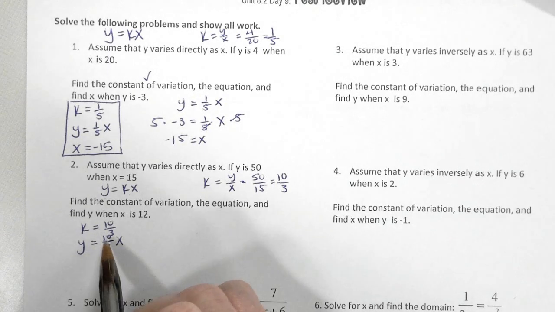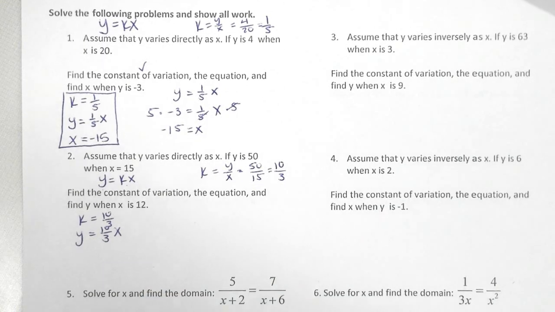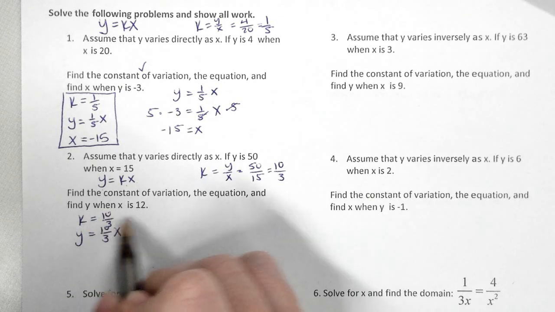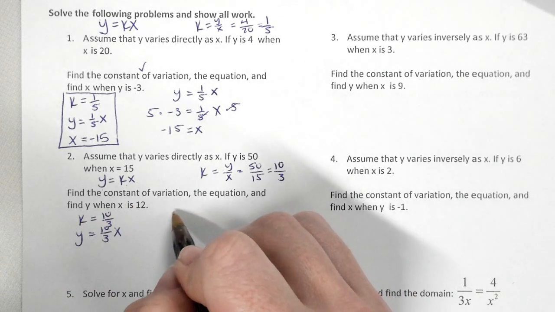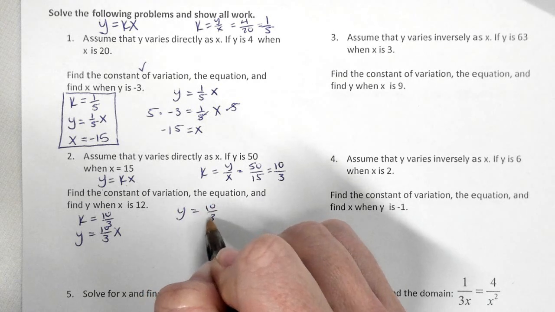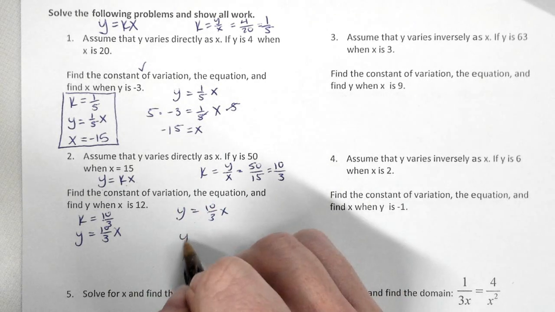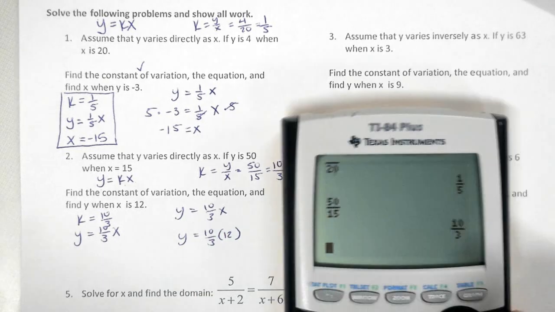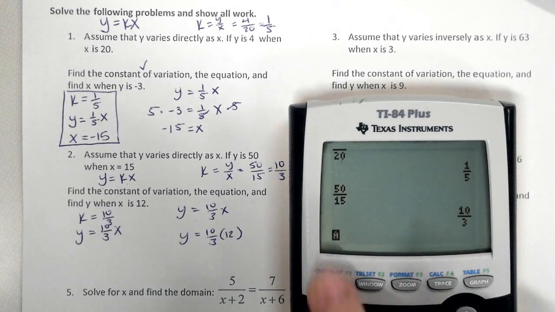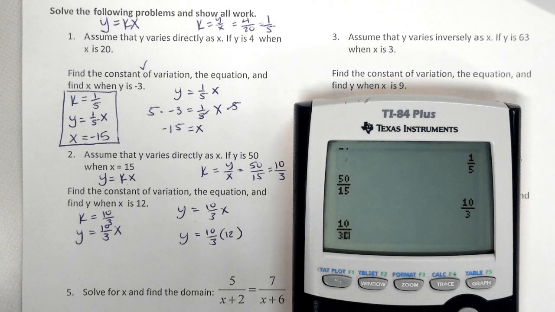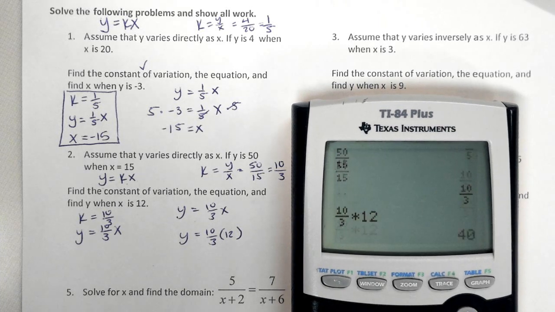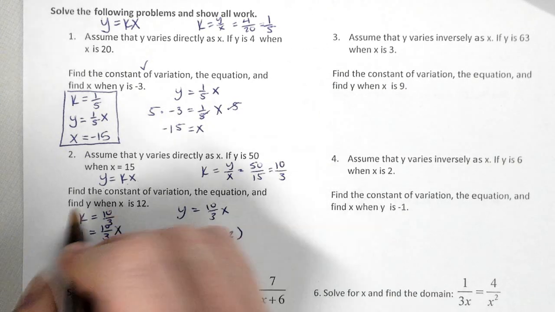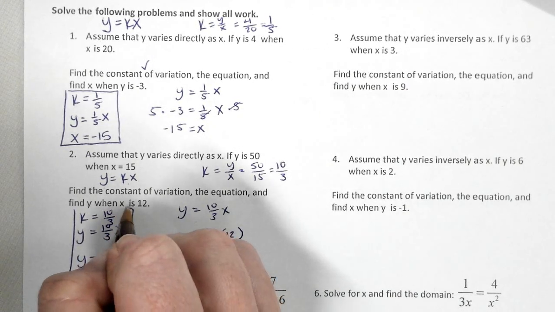Okay, so y equals 10/3x. Knowing that, we need to find y when x is 12, so y equals 10/3x. X is 12, so y equals 10/3 times 12. Well, this is like a straight up calculator problem. So 10/3 times 12 is 40. And there are the three things it asked me to find.